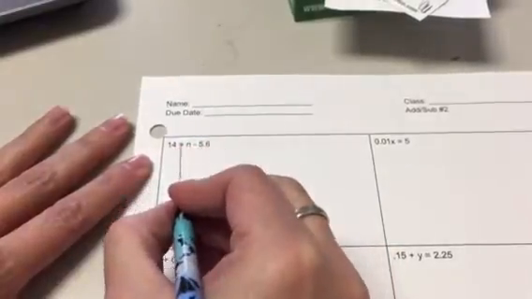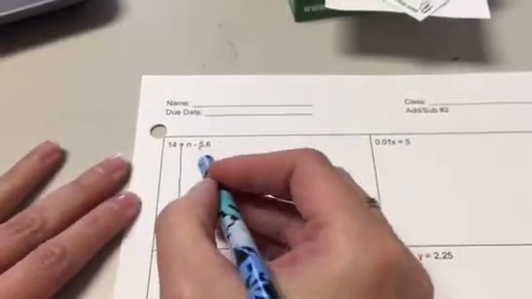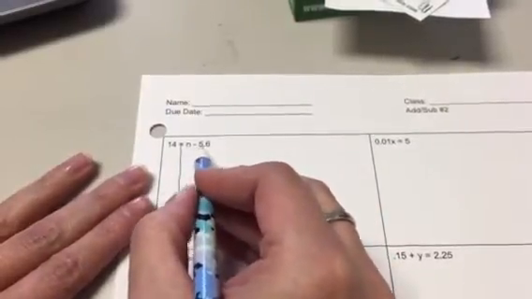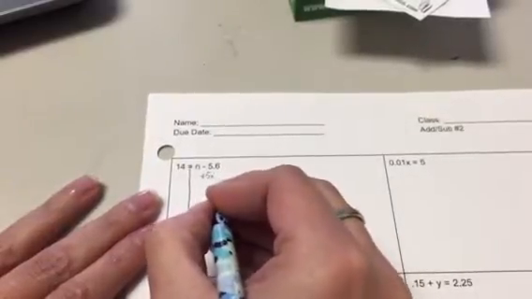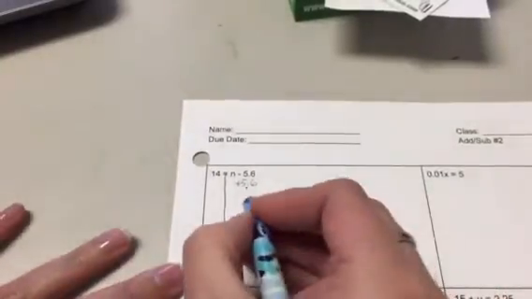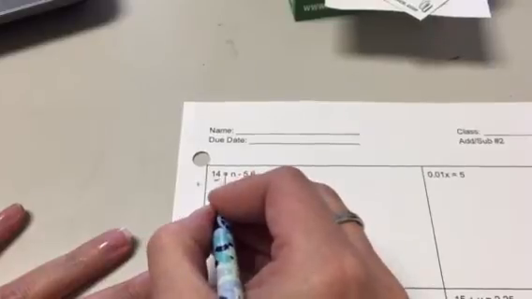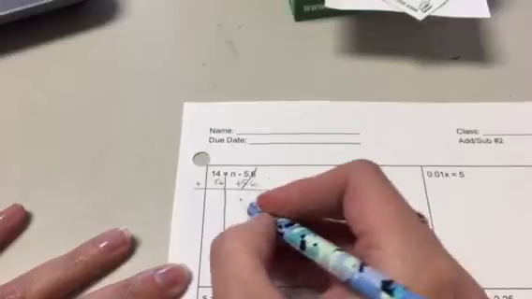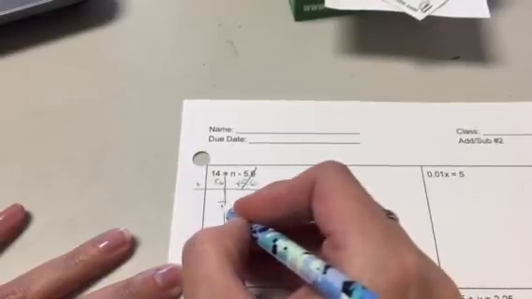I'm going to put my line down at the equal sign, and I'm trying to get n by itself. So the inverse operation for subtracting 5.6 is to add 5.6 to both sides. So I'm going to add it there, and I'm going to add here. So those become 0, and I'm left with my n.